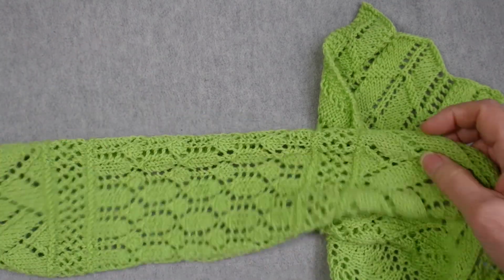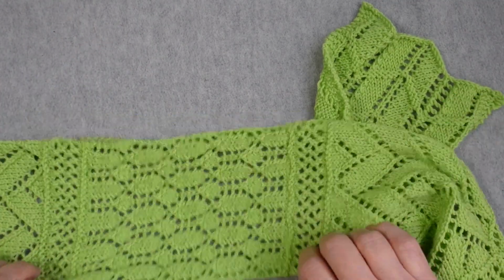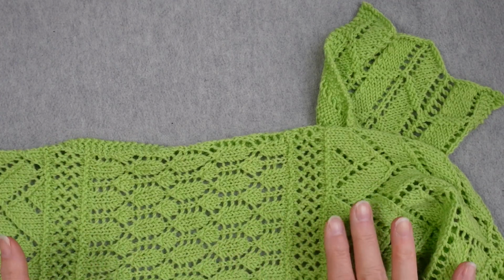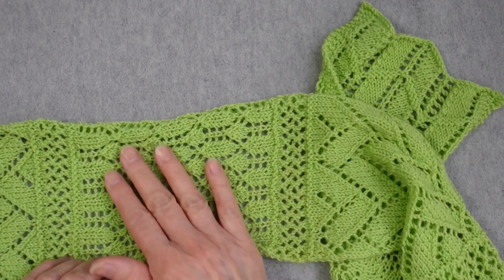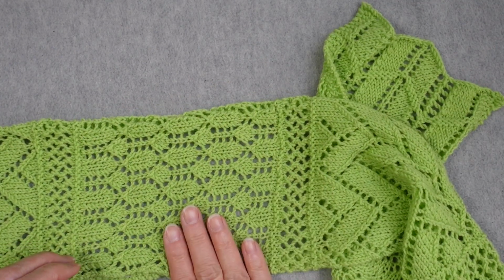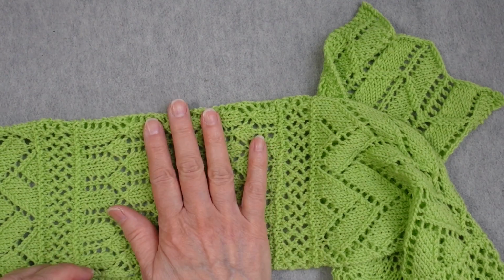So then we want to look and see, okay, how can we tell where this was started? So we have this middle section right here, and it's the only one we have.